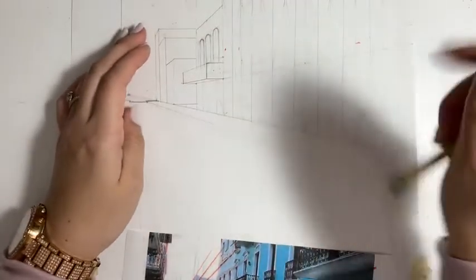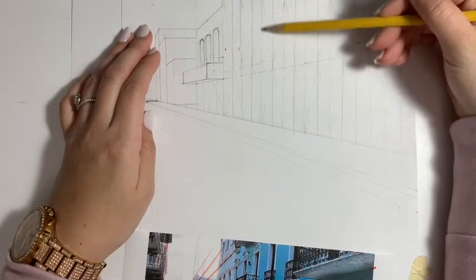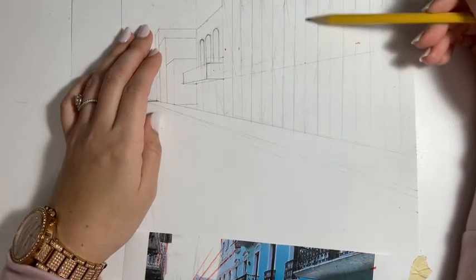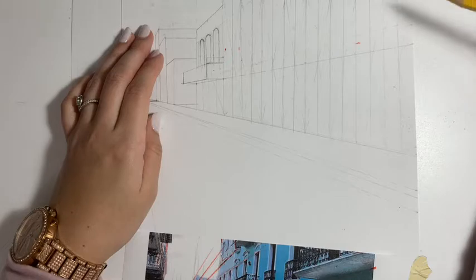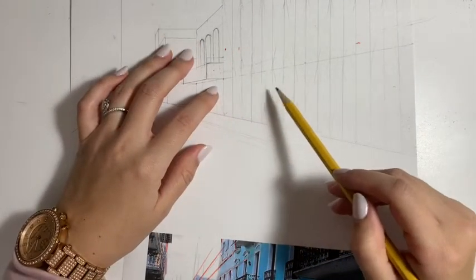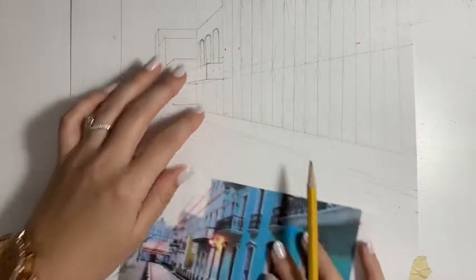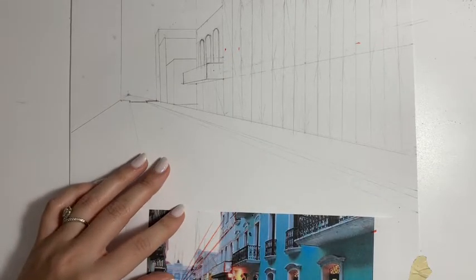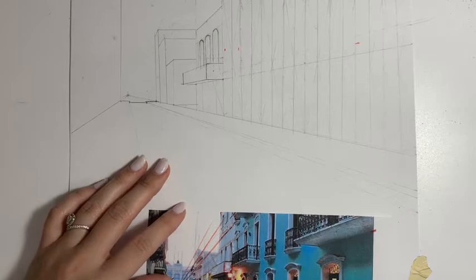All right. So I'm just going to go over these lines a little bit so that you can see better. So we have one, two, three, four, five, six, seven, eight, nine, ten, eleven, twelve, thirteen, fourteen, fifteen, sixteen. We have sixteen. A lot more than what we need, but that is okay. So now, how many spacings do we need? One, two, three, four, five, six spacings. And then if it was twelve, you have six of those windows and doors.